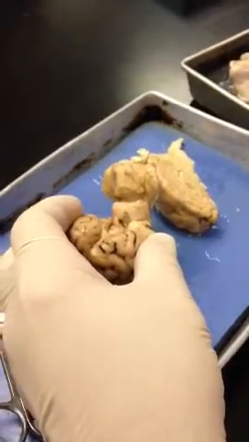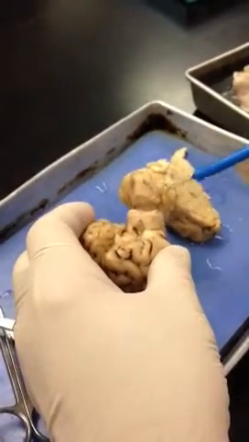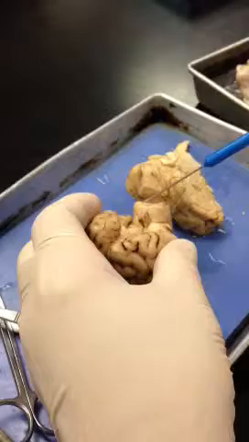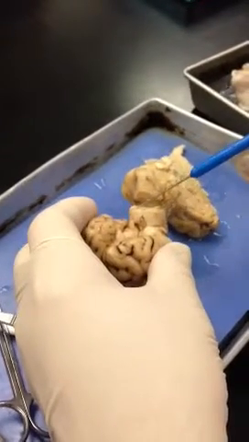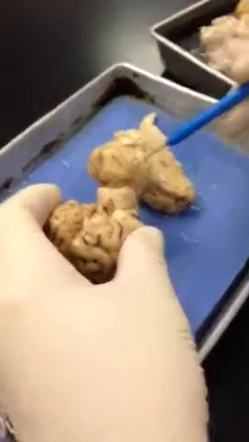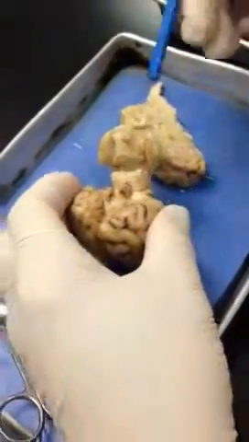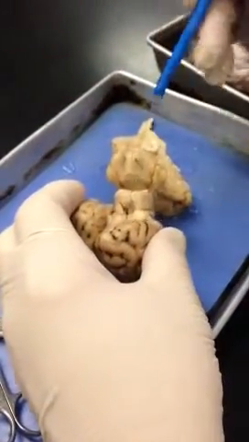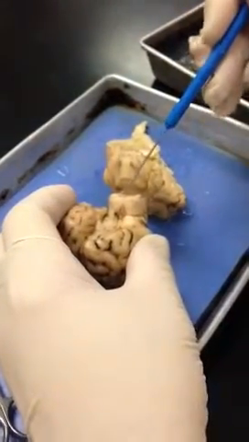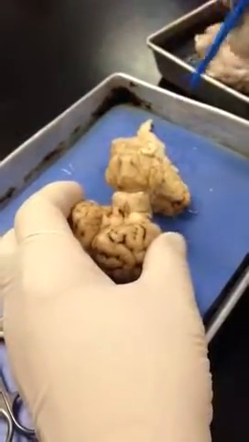See, this whole thing here is called the corpora quadrigemina. These top two big bulbs here are called the superior colliculi, and these two bottom ones down here, you can see there's kind of a separation right there. These are the inferior colliculi. So if you were to slice this right through there, that's the superior colliculus, that's the inferior colliculus. Okay? And they're part of the visual and auditory system.